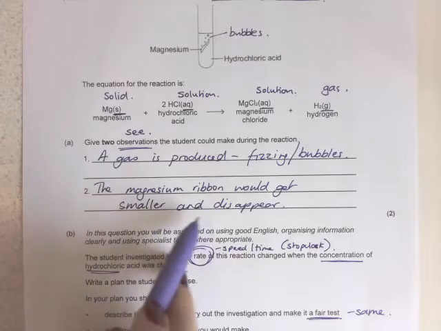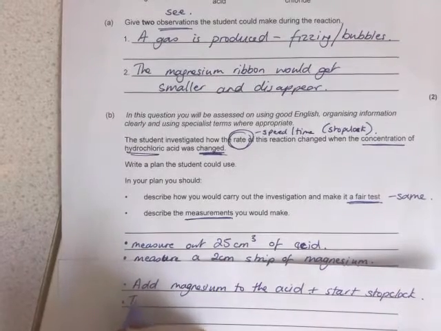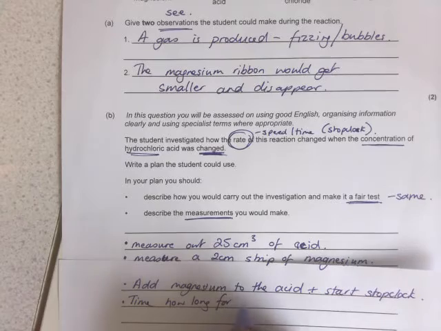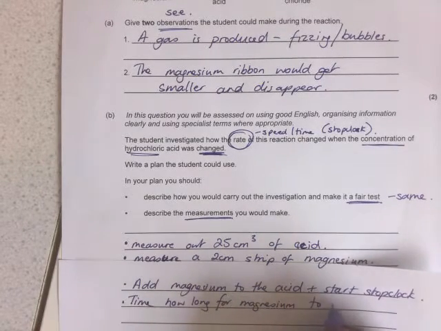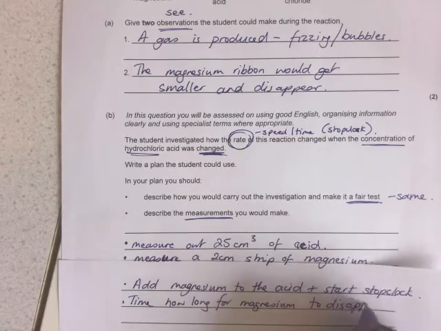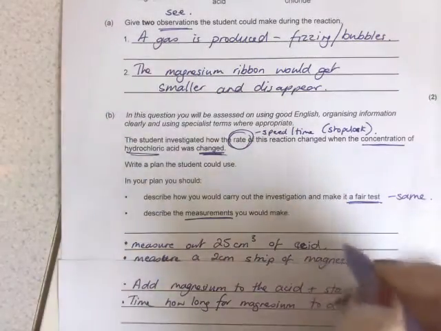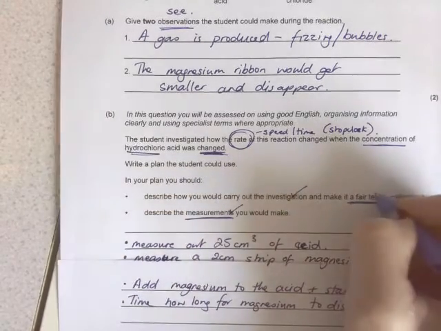Or I could time how long it takes for the magnesium to disappear. I'm going to do that one. So time how long for the magnesium to disappear. I've done measuring, so I'm going to tick that off. Carry out the investigation, I've done that. Fair testing, I've done.